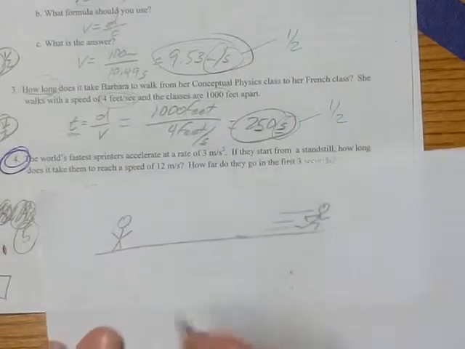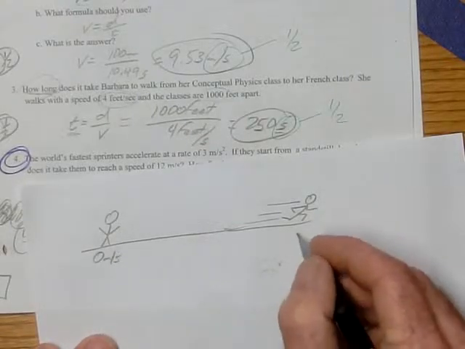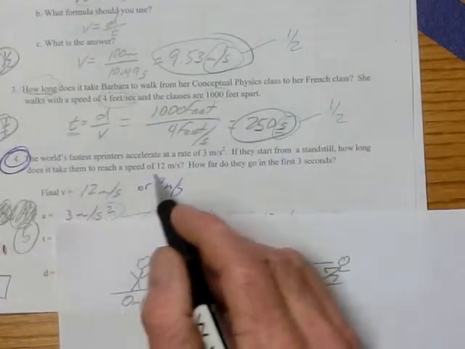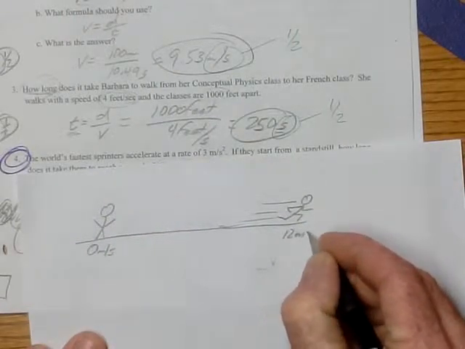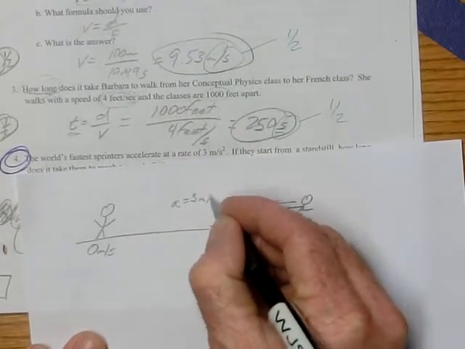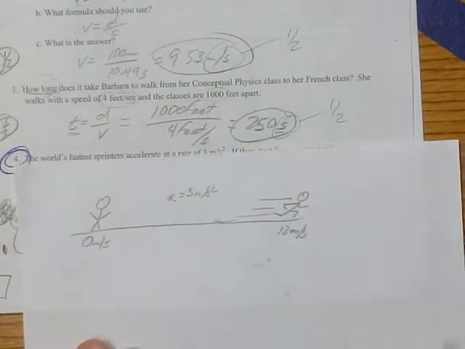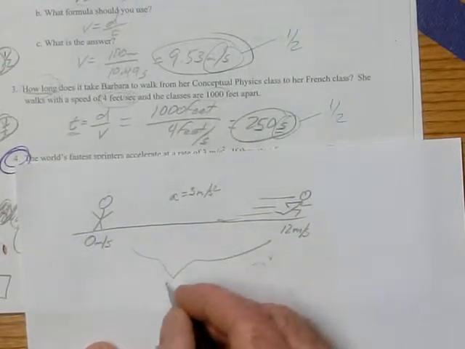What the question says is they start from a standstill, so they're going 0 meters per second. And a little while later, how long does it take them to reach a speed of 12 meters per second? A little while later, they're going 12 meters per second. And you know the acceleration is 3 meters per second squared because it says that in the question. So what you've got to figure out is how long? What's the amount of time?